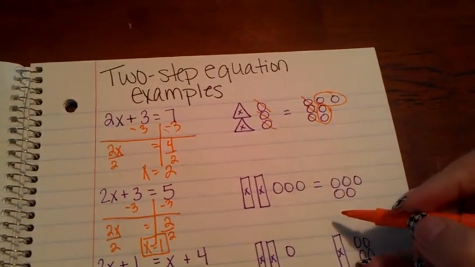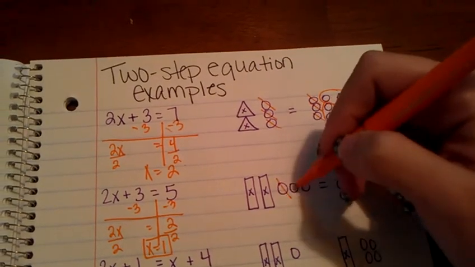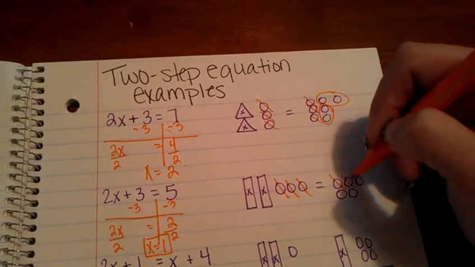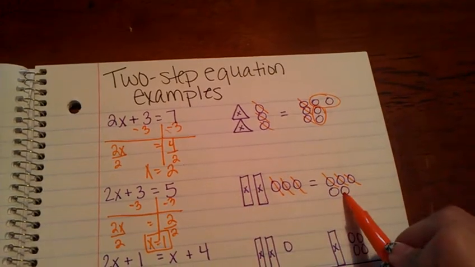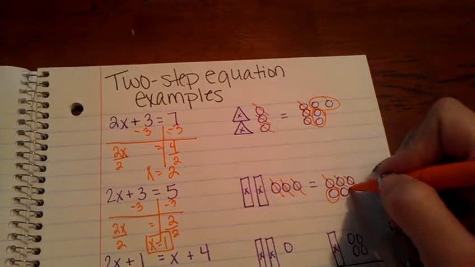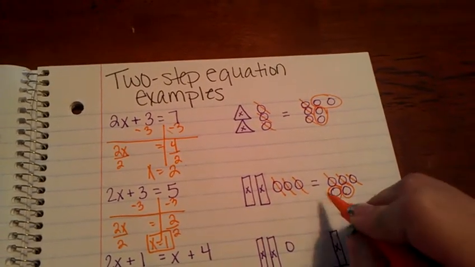Same thing on my model. Get rid of everything that's the same on both sides. 1, 2, 3. 1, 2, 3. I'm left with 2x is equal to 2. Each one of those x's gets 1 for itself. So x is equal to 1.